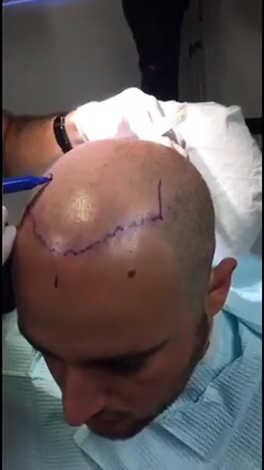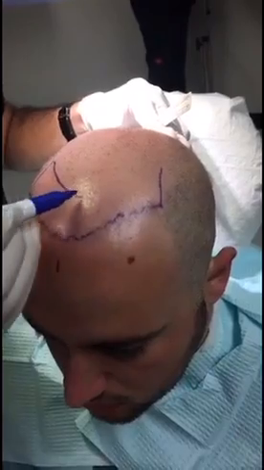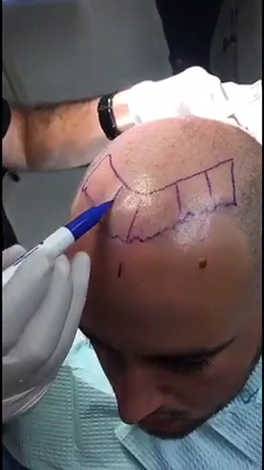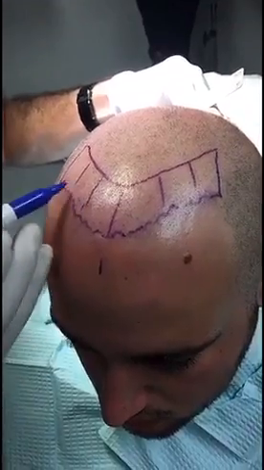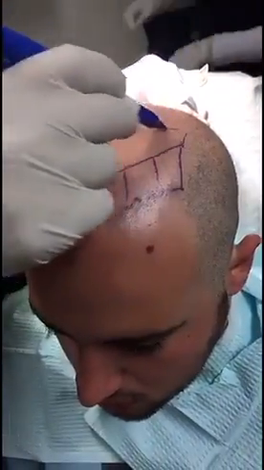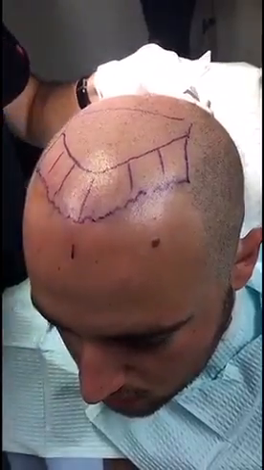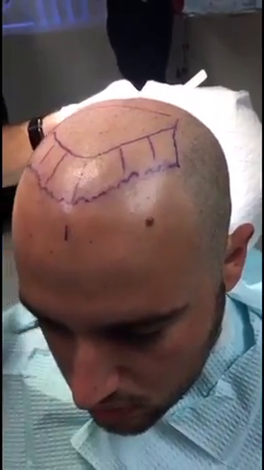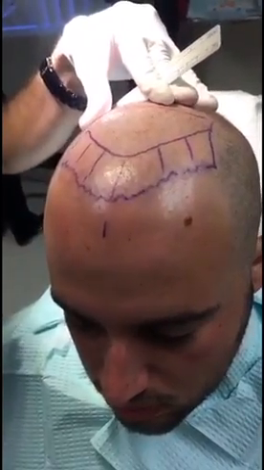Do 2000 grafts. I want to mark the area of maximum density in the very front and divide it into boxes so I know how many grafts I'm putting in each area. And then I go behind it and mark my secondary area. He's going to have a nice and solid hairline and he can comb it back and comb it to the side the way he wants, but he still needs more hair transplant in the back in the future.